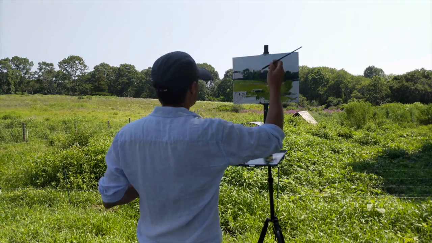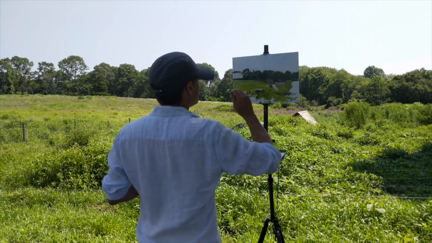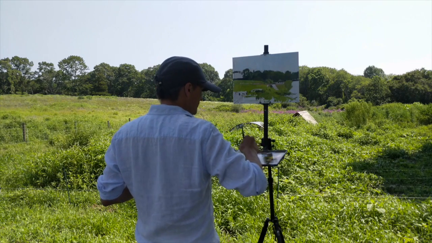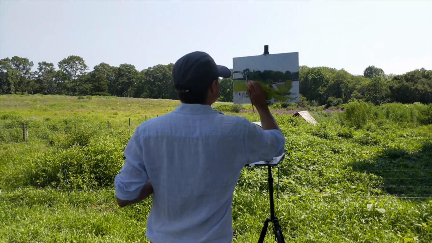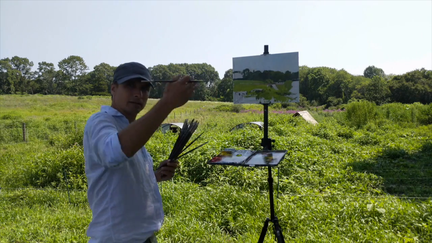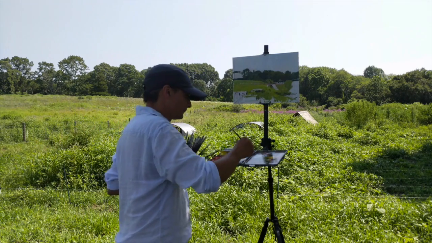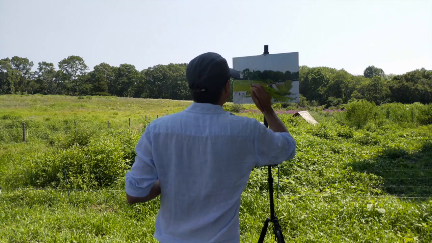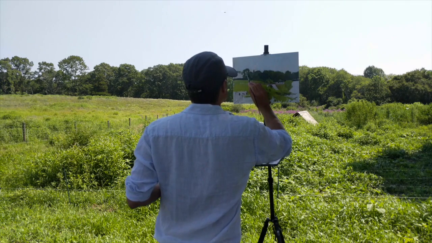So you really want to slow down and follow the rhythms. Say the trunk is here, then you want to find the same trunk again higher up. That gives you the sense of the structure of the tree.